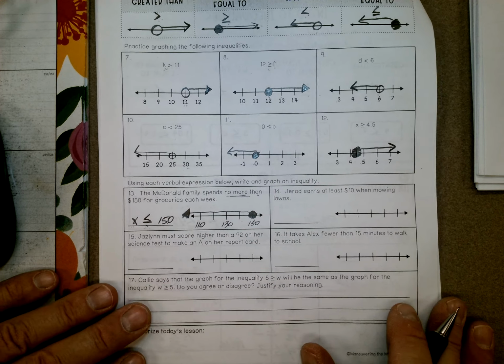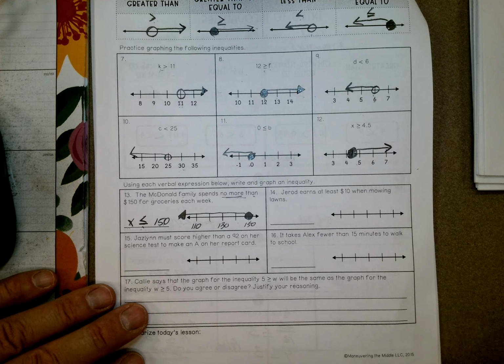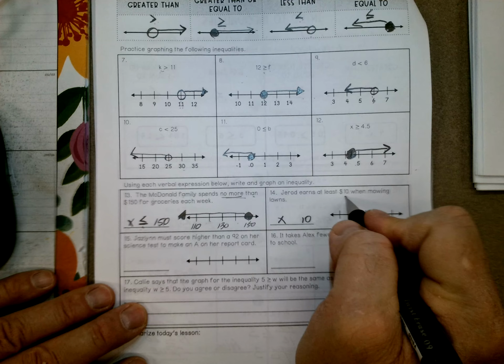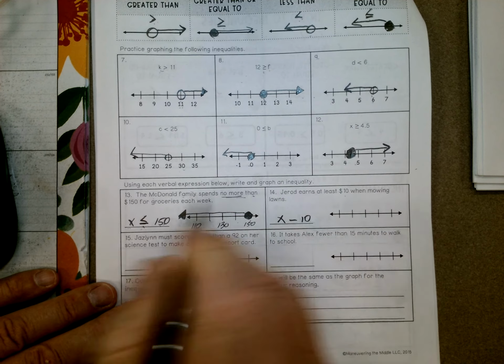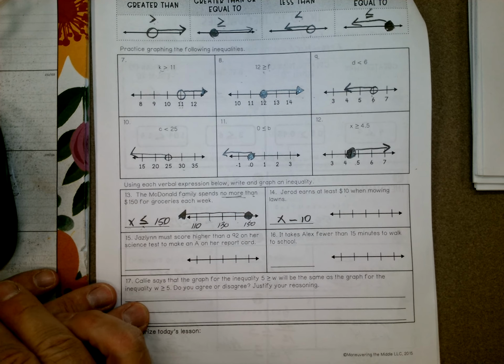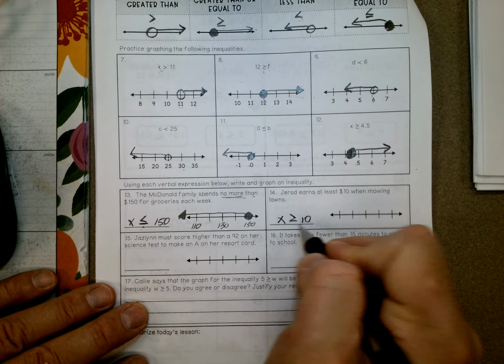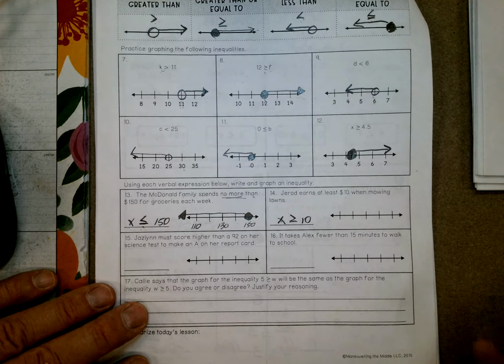Number 14. Jared earns at least $10 when mowing lawns, right? So here's X, here's 10. At least 10. Yep, 10 works. Could he make 9? No. 8? No. But he could make 11, 12, and 13. So X is greater than or equal to 10.